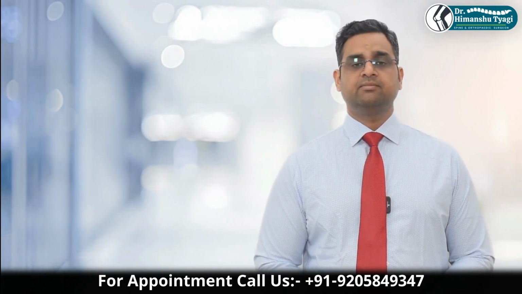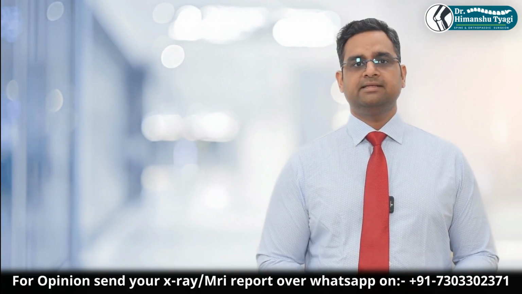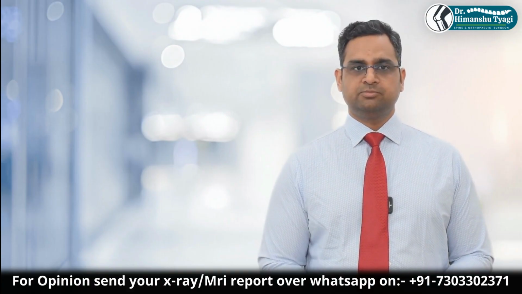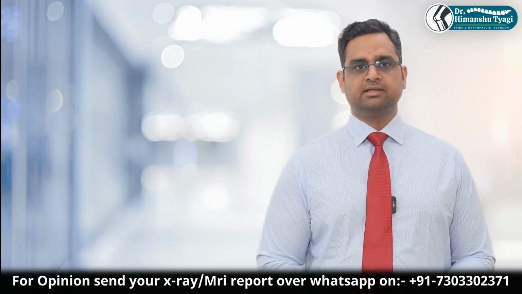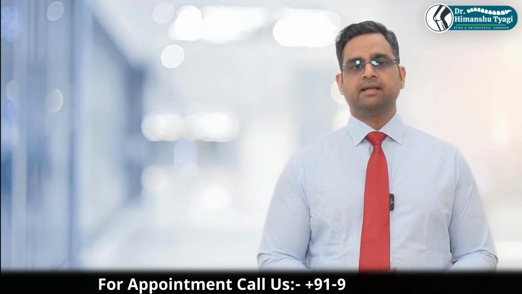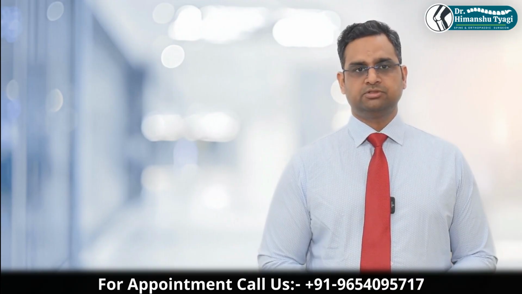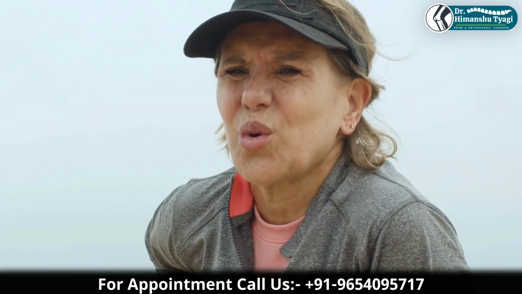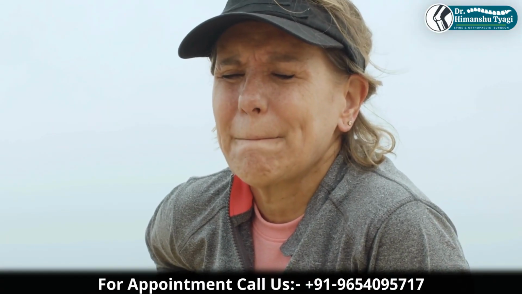Thirdly, it is very good for revision cases or complex cases because you need good exposure when you are doing a revision case or a primary case with complex deformity. Disadvantages of posterior approach: dislocation rates are a little higher as compared to anterior approach.